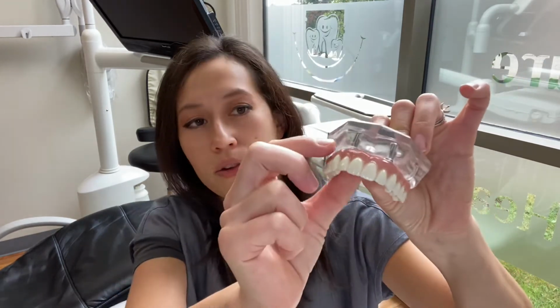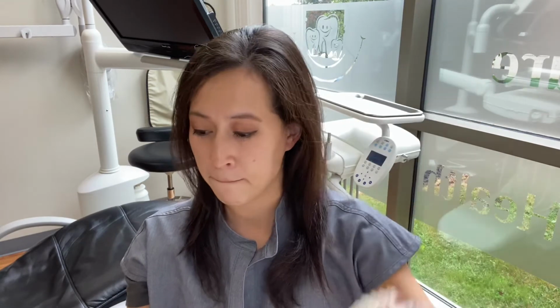This is a type of appliance that doesn't come out of the mouth. It stays fixed. It stays screwed into the mouth. So the only person that can really remove it is your dentist or another dentist. But again, first the implants will be placed, and then the restoration or the bridge is what would be connected on top of that. So this is a fixed solution to replace missing teeth, and in this case, it's replacing all of the teeth on one of the arches or one of the jaws.